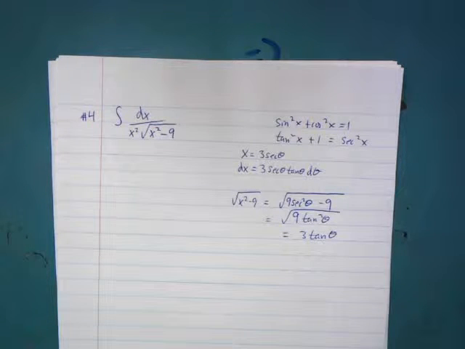So whenever you have a trig substitution problem, do you put that as sine squared x plus cosine squared x will eventually get to what you need? Yes.